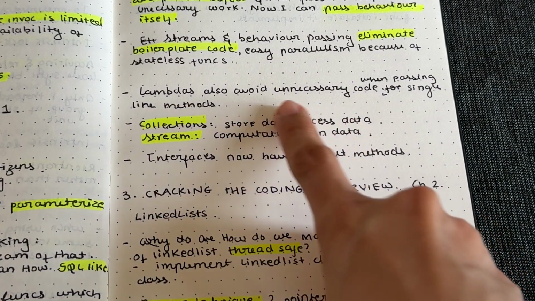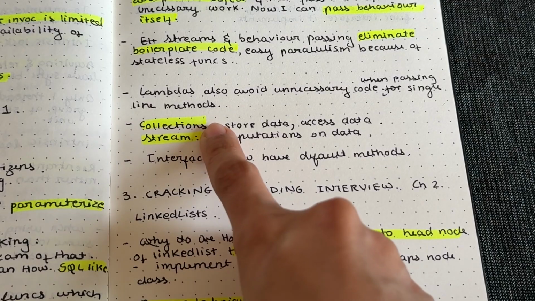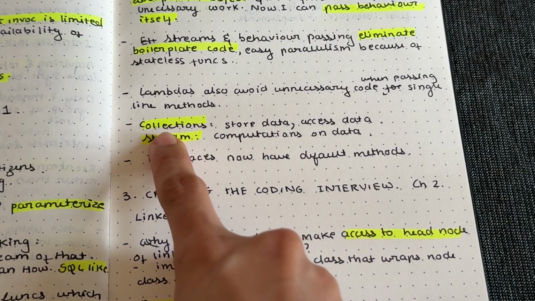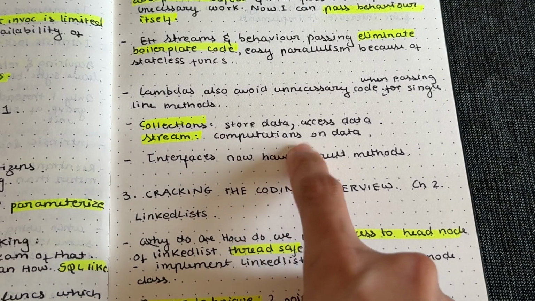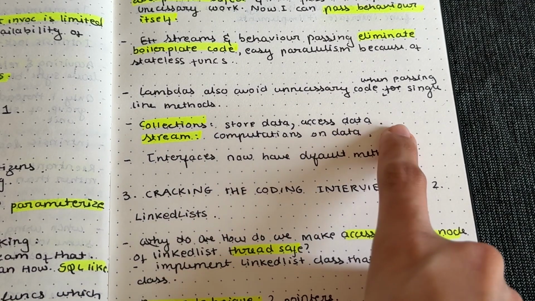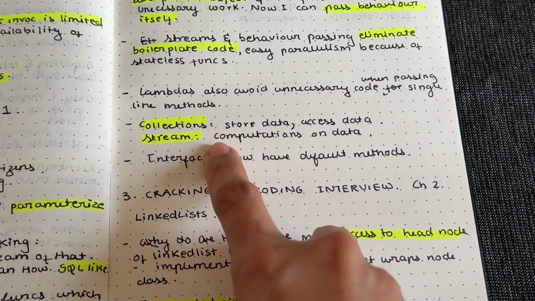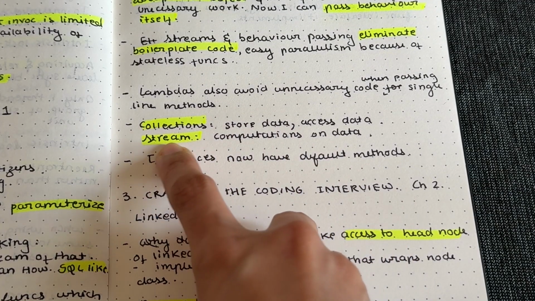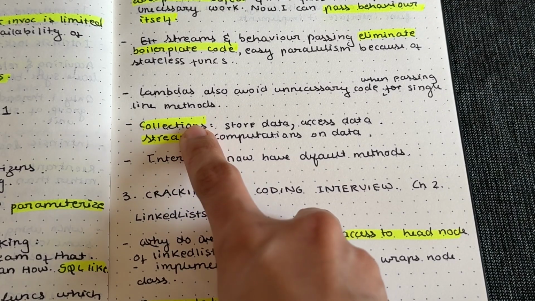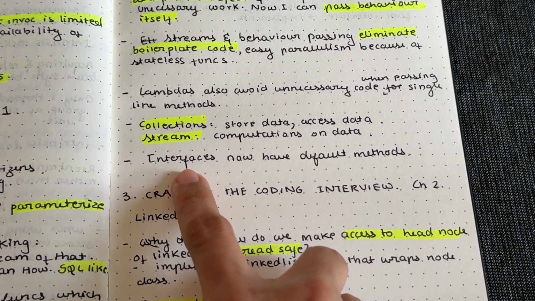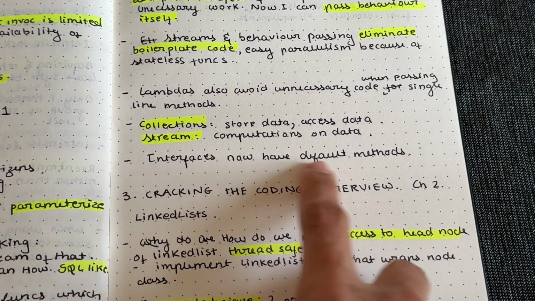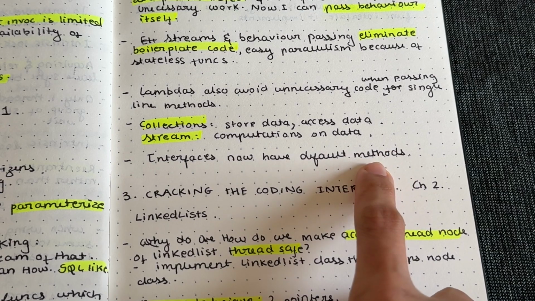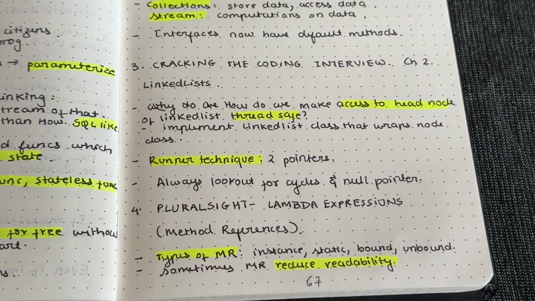Lambdas also avoid unnecessary code when passing single line methods. One important point, collections are used to store data and access data. That hasn't changed. Stream is used to do computation on that data. So this simplifies the computations on these collections. The next new thing is interfaces now have default methods, and there is some portion of the chapter remaining that I'll cover next week.